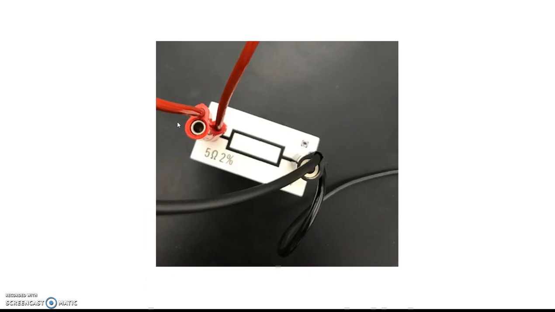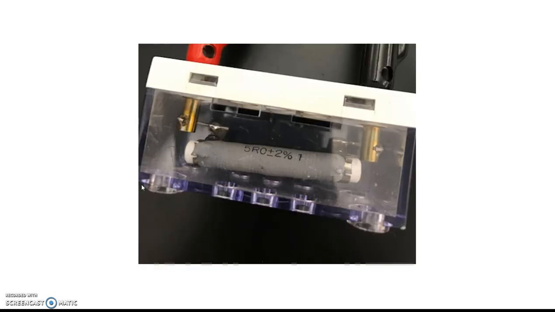Here's a close-up look at the resistor. You can see it's rated at 5 ohms. So it's a 5 ohm resistor. And it's not really the Lego block looking thing. It's actually this gray cylinder inside. That's the resistor.